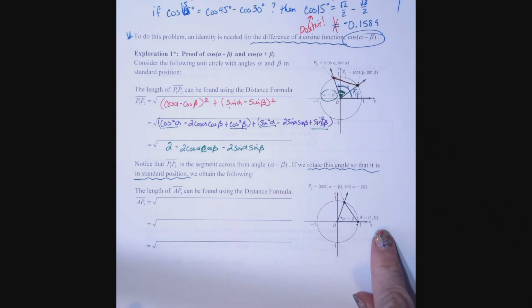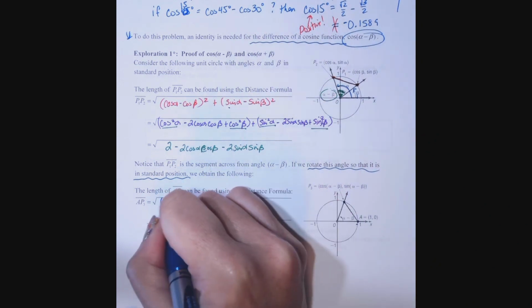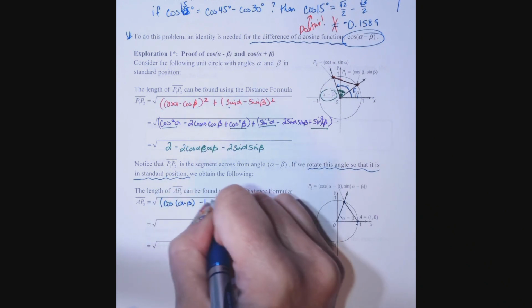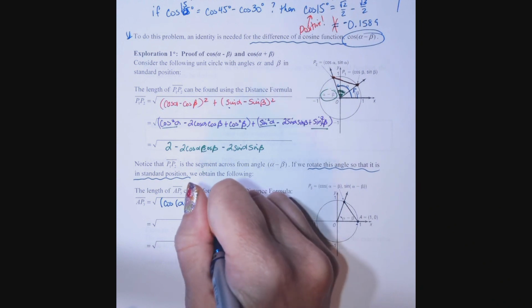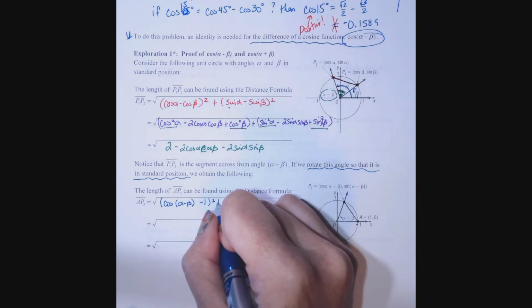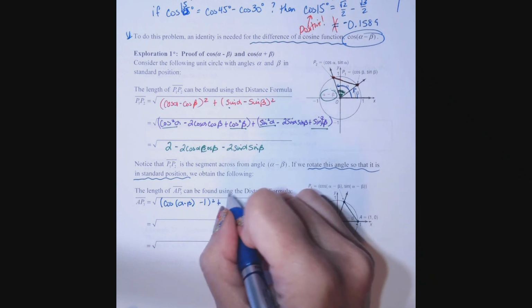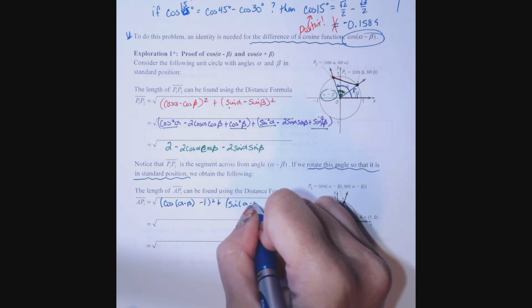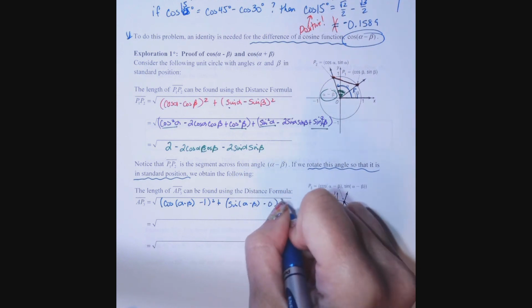But using the coordinates for these 2 points now, we would have cosine of alpha minus beta minus 1, quantity squared, plus sine of alpha minus beta minus 0, quantity squared.